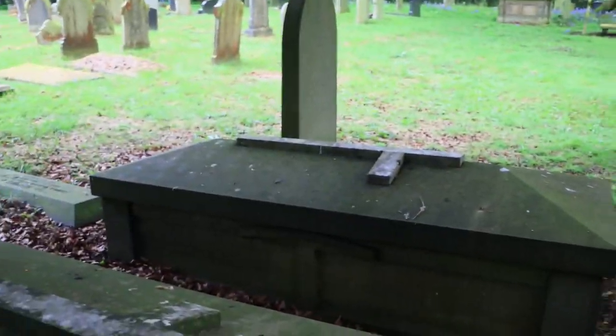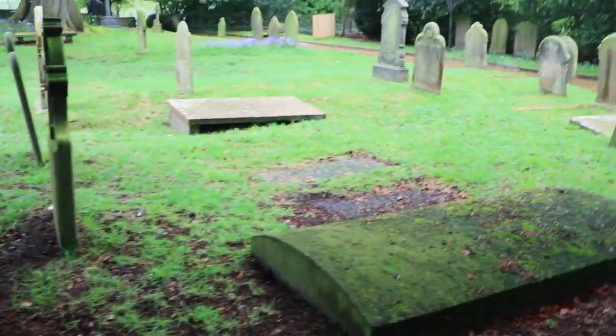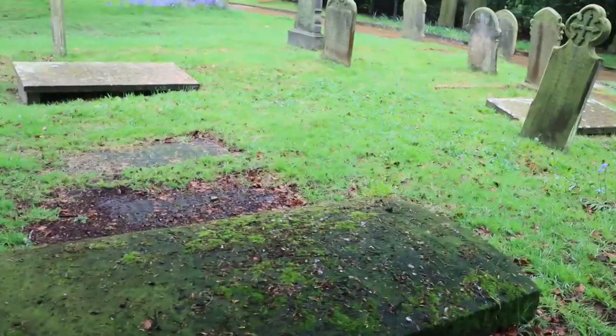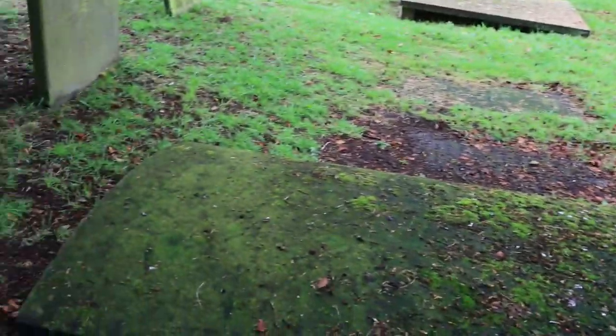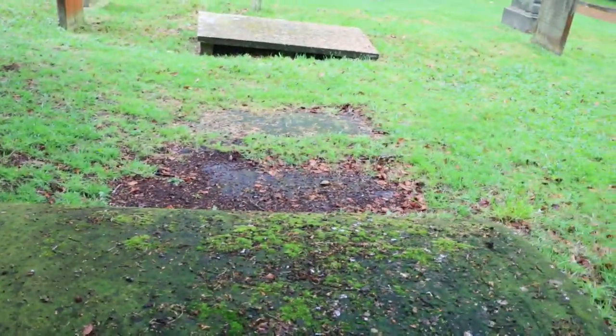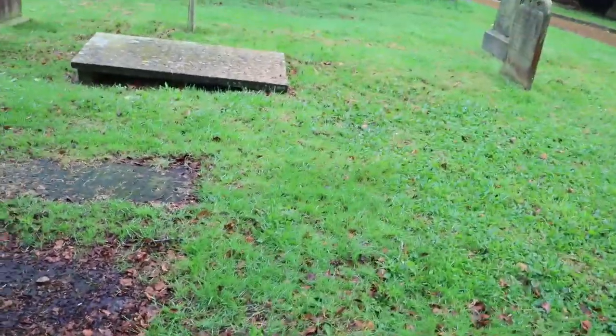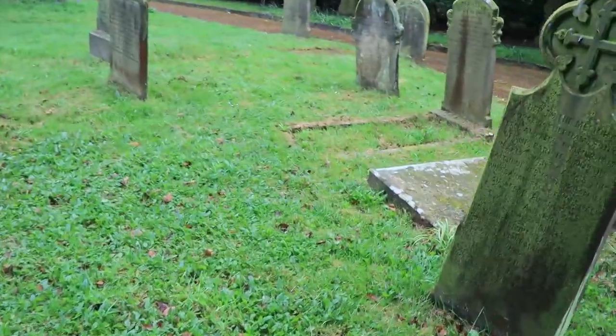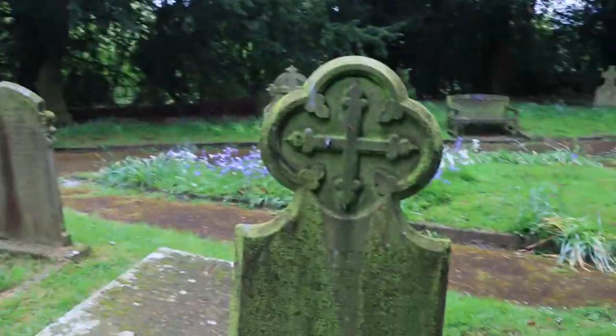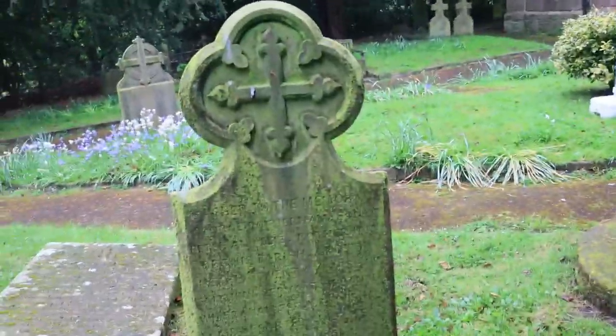You might hear the birds here because they just go crazy. One big slab of stone there. There's loads of rooks and crows and things here.